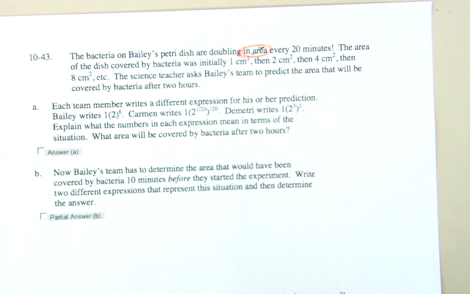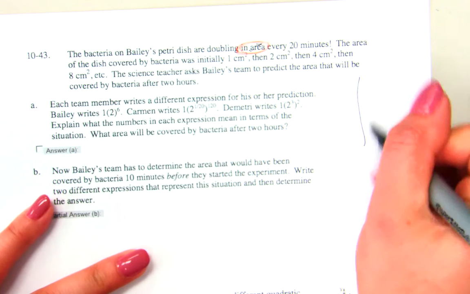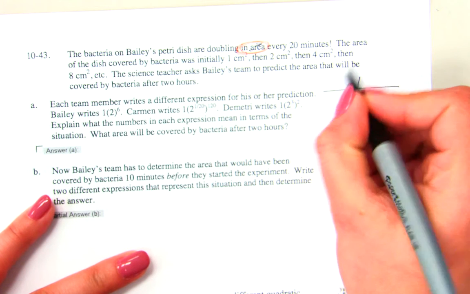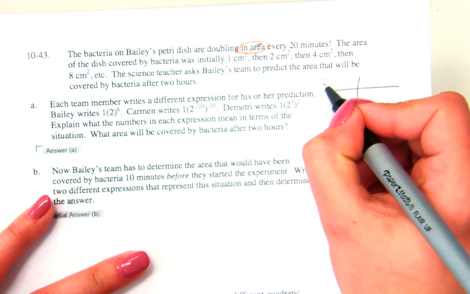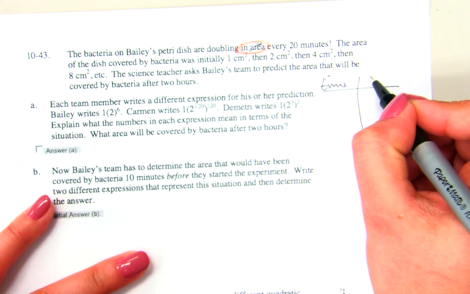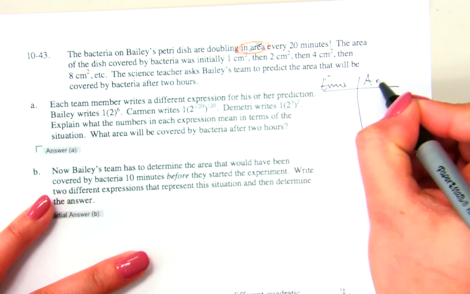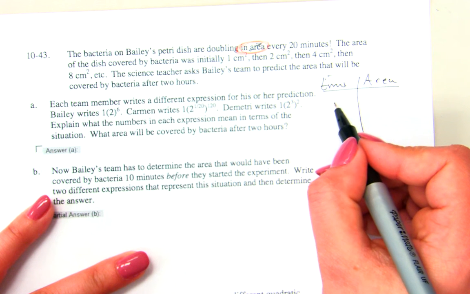So, doubling in area every 20 minutes. Oh boy. Okay, I'm writing a thing out for this because, what do we have? The time, right? Time, and then how much? Or the area covered. So at time 0, we don't know.